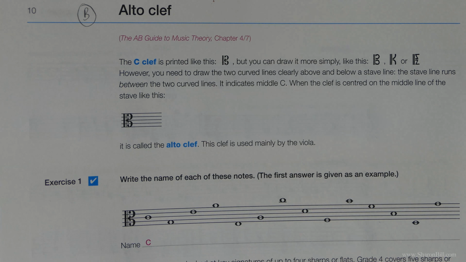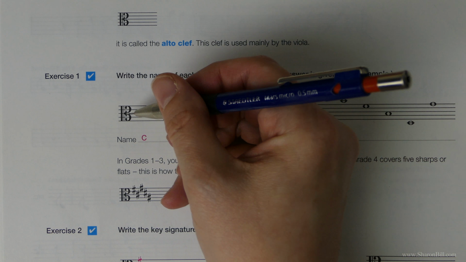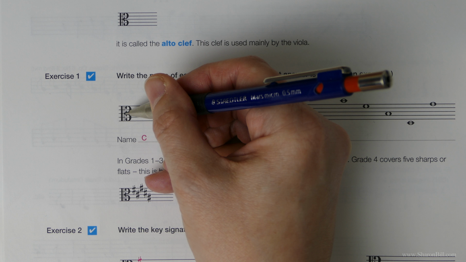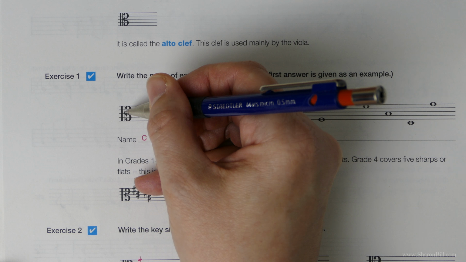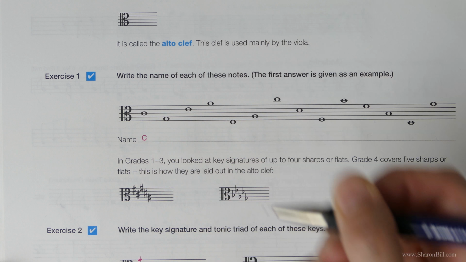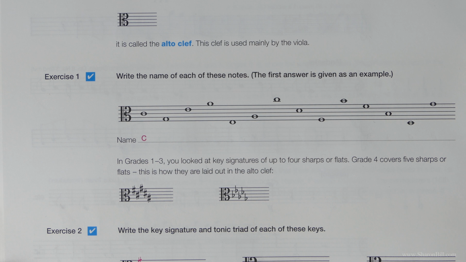And really the simplest explanation is to just say that here that middle line represents middle C, and so you can see how the alto clef centres around that middle line there, and that represents middle C, and then you can work out anything from there.